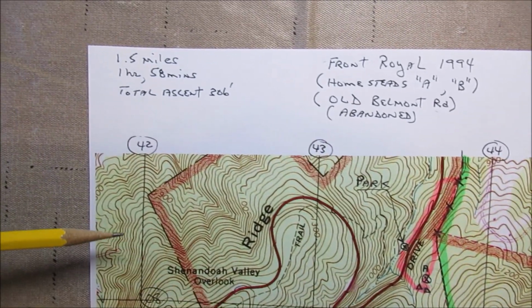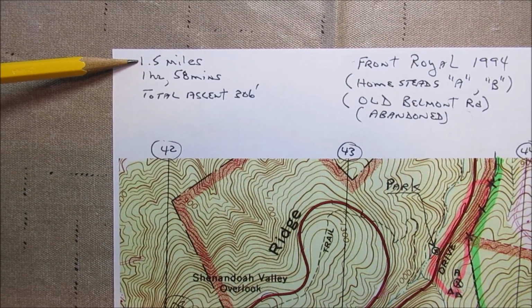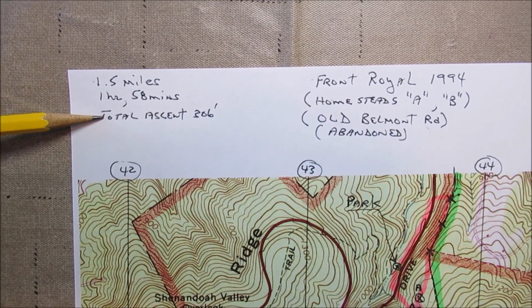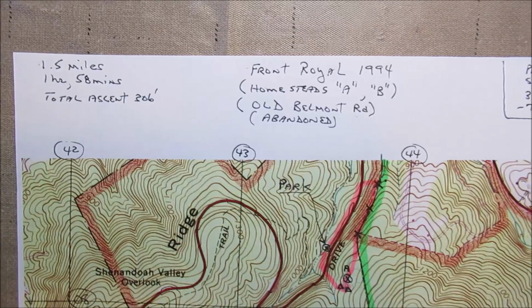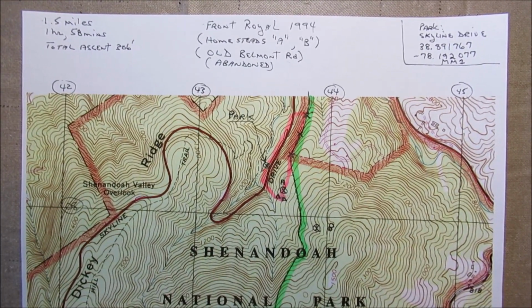Anyway, this was a really short hike, but it was pretty difficult because of the bushwhacking. 1.5 miles and about 300 feet of ascent. And that was the hike for today.